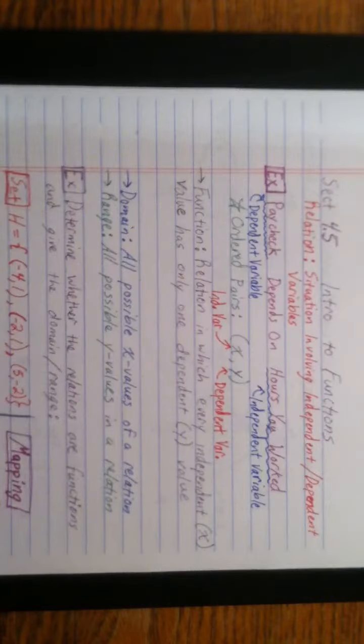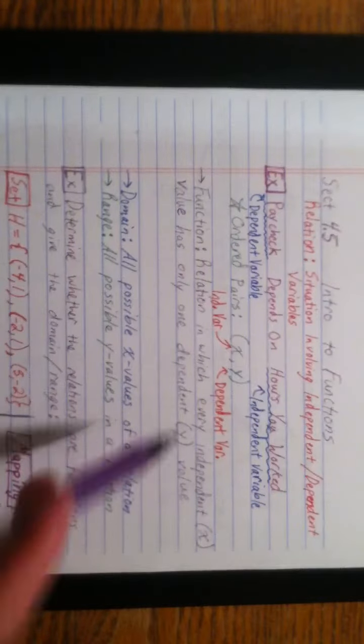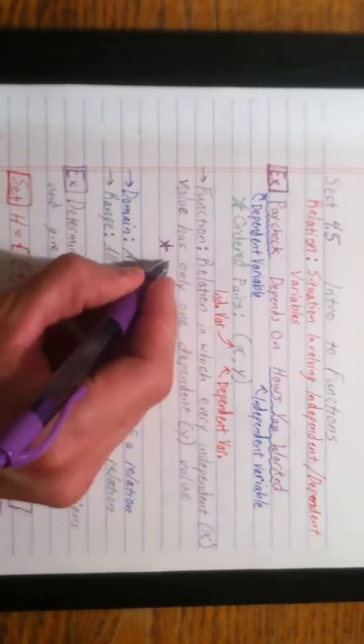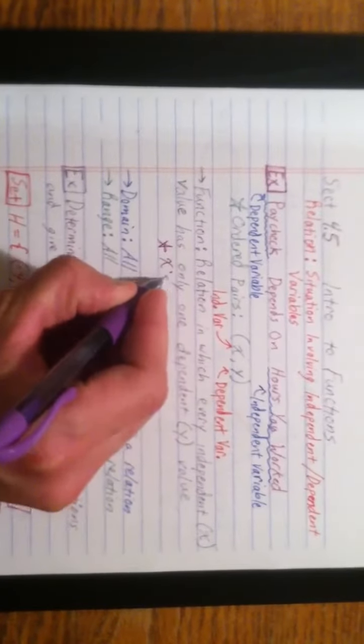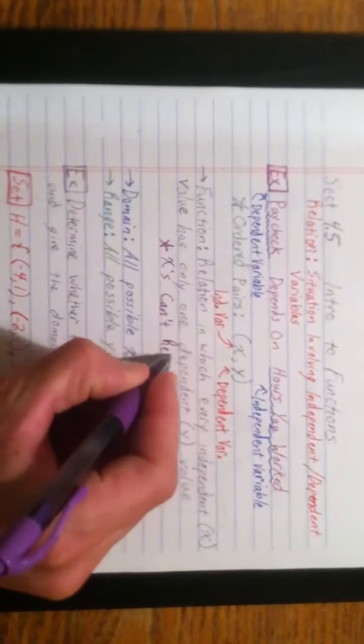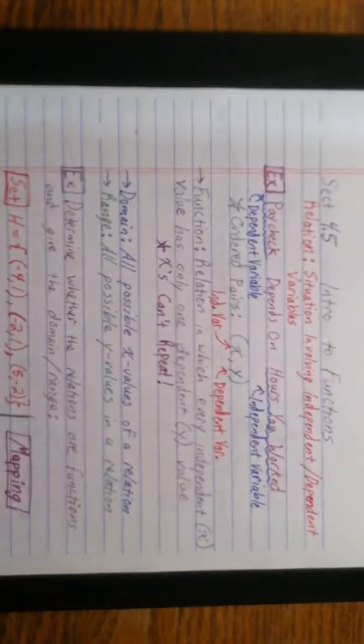You'd have an independent value that has two dependent y values. If that wording sounds confusing, just remember that for graphs and ordered pairs, if it's a function, then the x's can't repeat. If the x's repeat each other, then it's not a function.